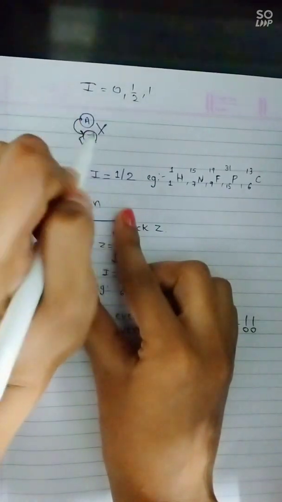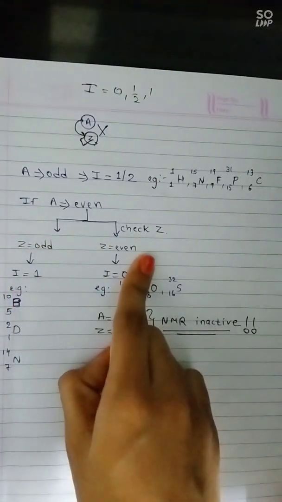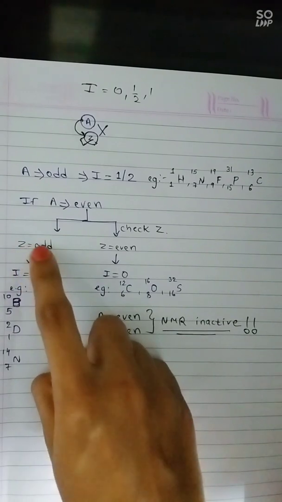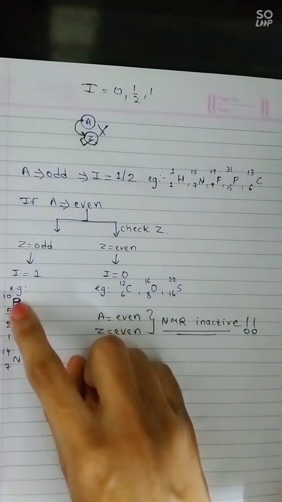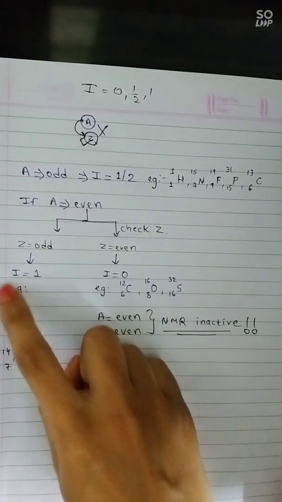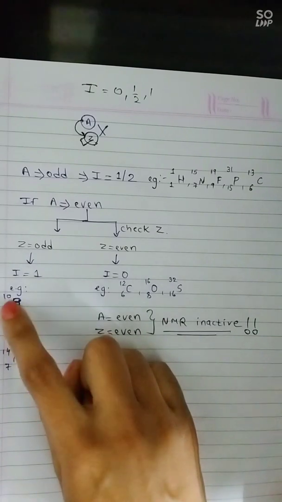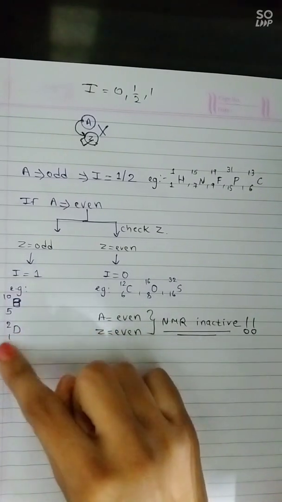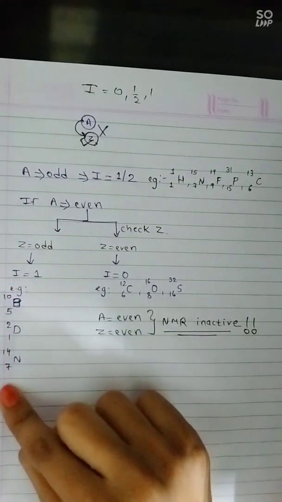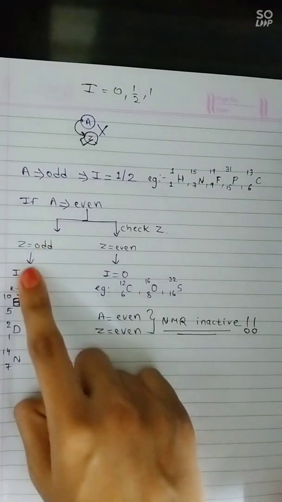But in case A will be even, then come to Z. Then check Z. What should be Z? Z could be either odd or it could be even. We have to check Z. So if Z is odd, see here in case of boron, what is A? Even, 10. But atomic number is odd, that is 5. Here also it is 1, here it is 7. But the atomic mass is even. In that case, what will be I? I will be 1.